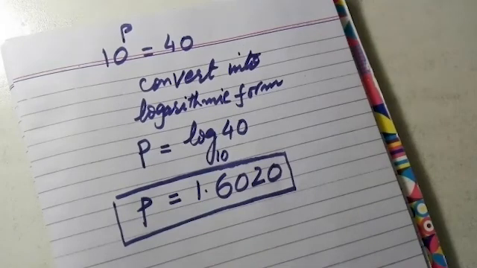In the next video, we will learn how to find logarithms and anti-logarithms. So I hope that you will be able to understand these concepts, because these are very important questions. These appear as short questions in your board examination.